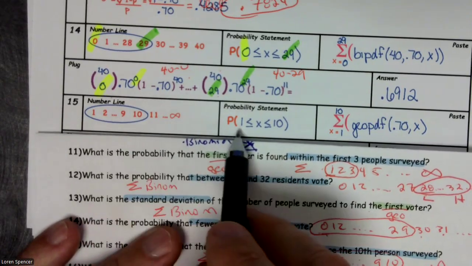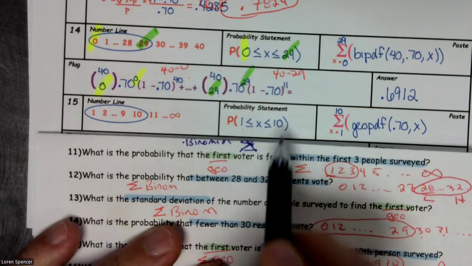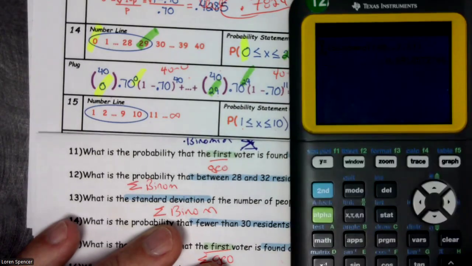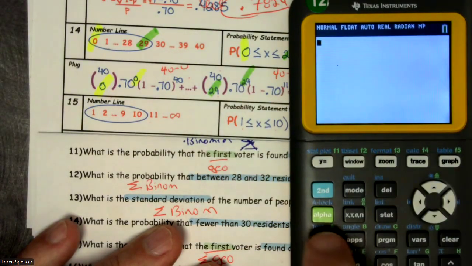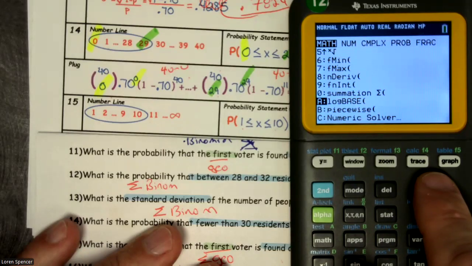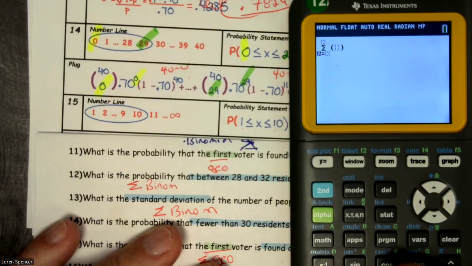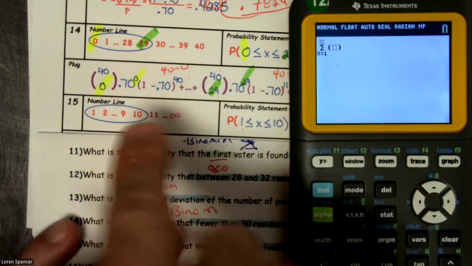So 1 to 9. My low value is 1, my high value is 10, and we know it's a summation. So we press the math button, scroll down to summation, which is 0. Press the X,T,θ,n button. What was the low value? 1. The high value, 10.